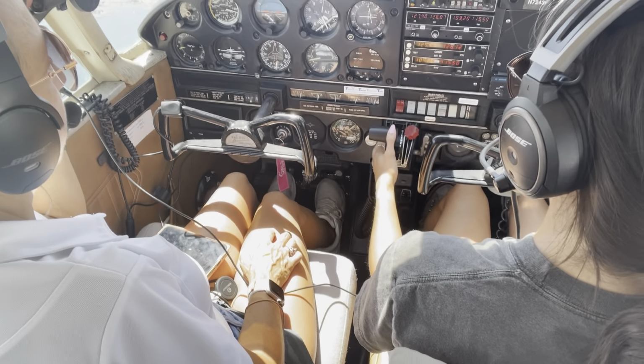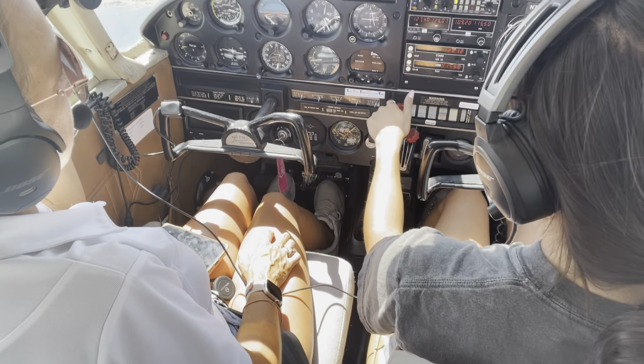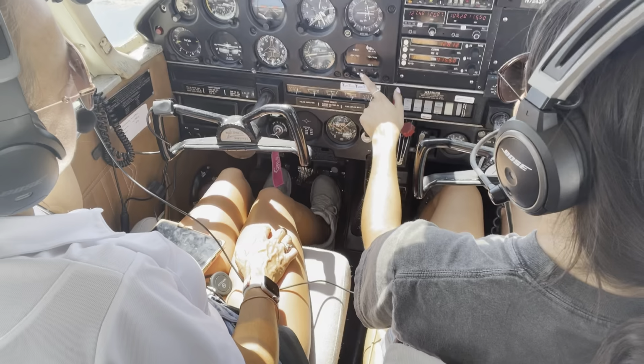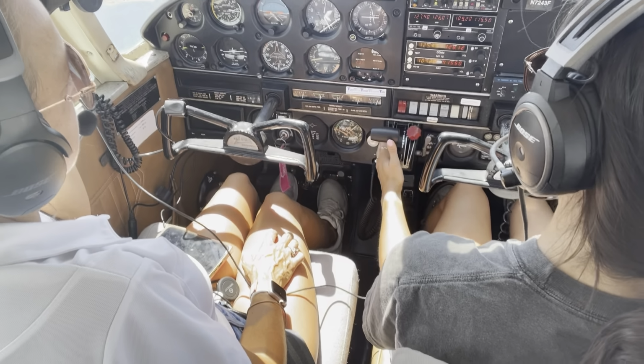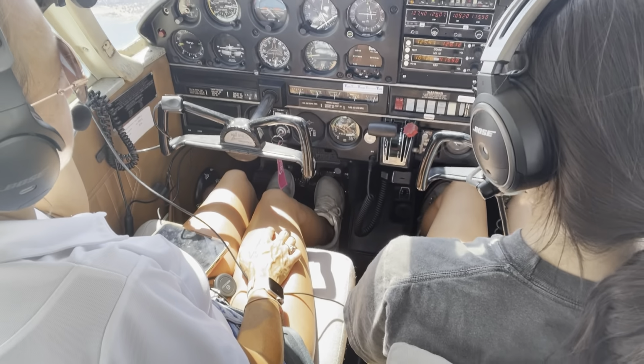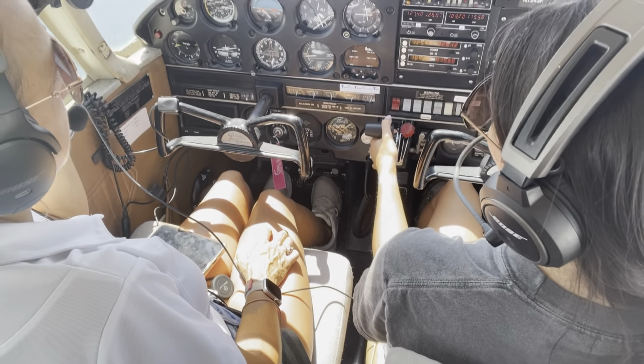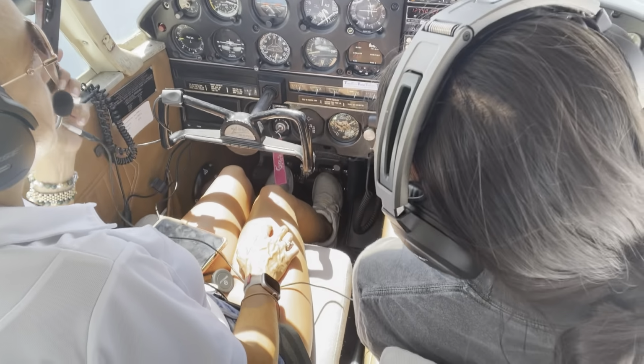So plus or minus 10 on the heading, plus or minus 100 feet on the altitude. Bank angle is 45 degrees, and I think it's plus or minus 5 degrees with the bank angle. And this is all in the Private Pilot ACS. All right, at or below maneuvering speed. I'd like to be a little faster.